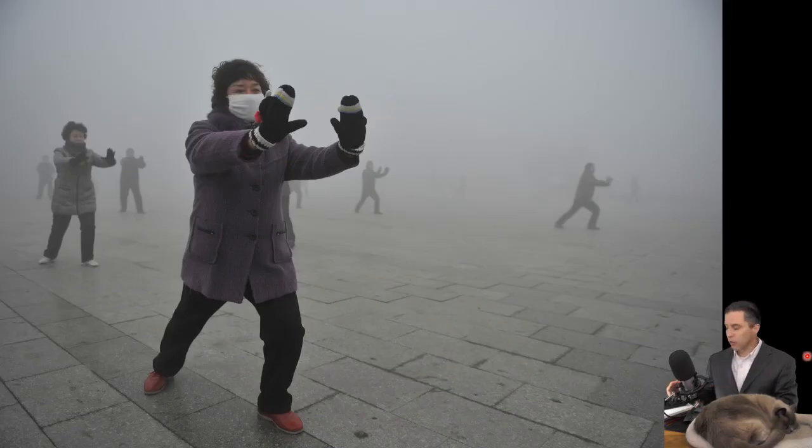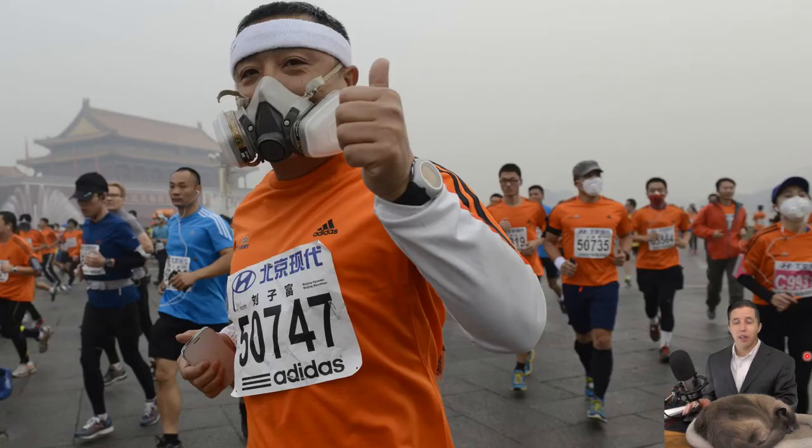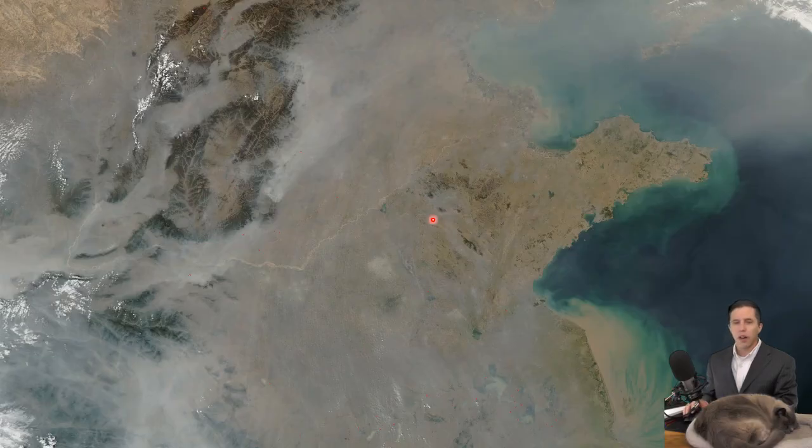Other times students exercise inside. Look at these guys going on the marathon with their respirators on. These guys are pretty gangster. They don't care. They're going to breathe it in anyway. This is what a satellite picture of China often looks like. All this brown that you see, that's all air pollution.